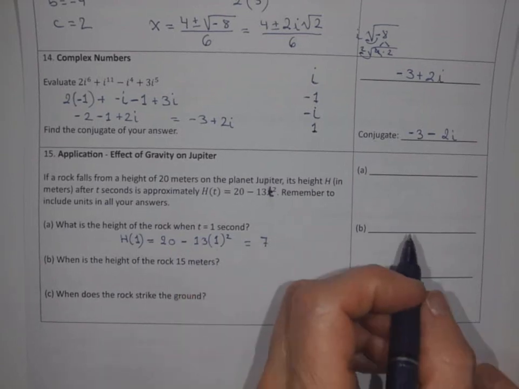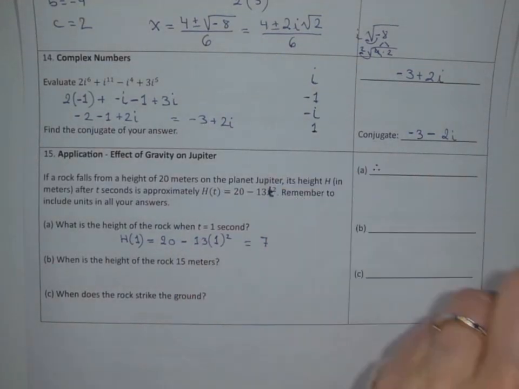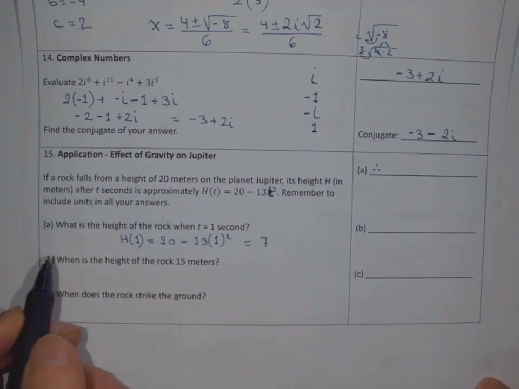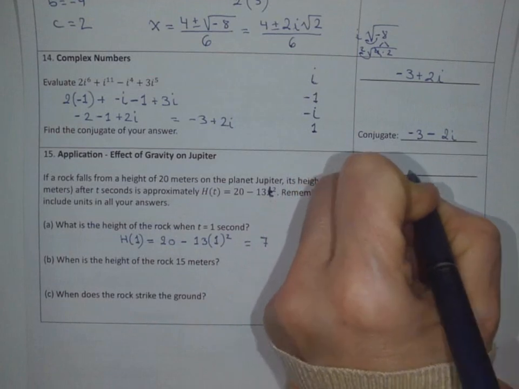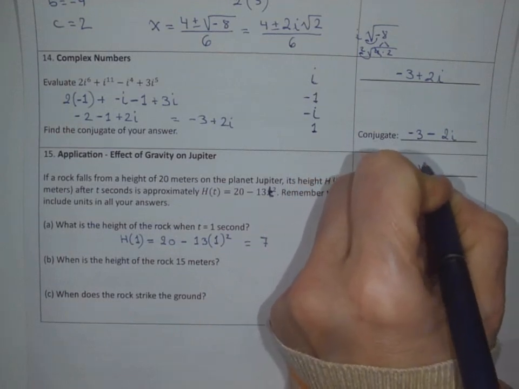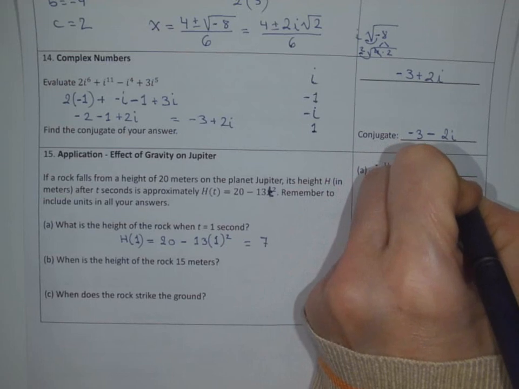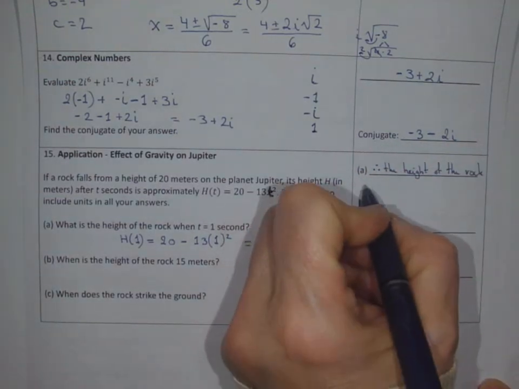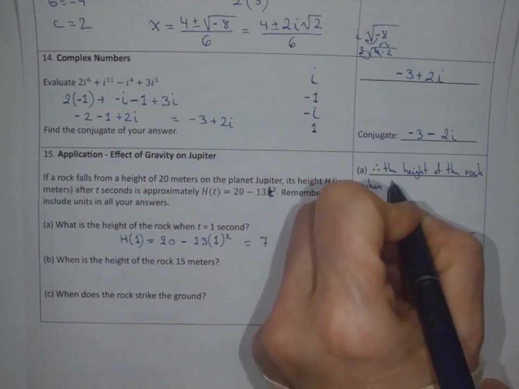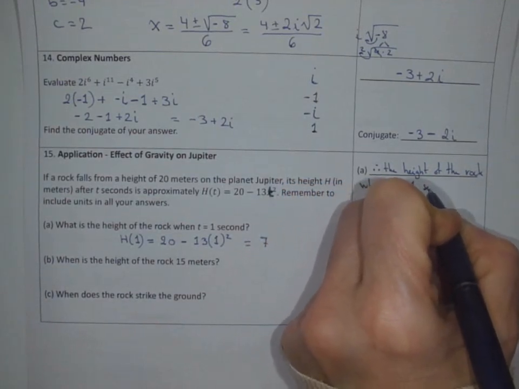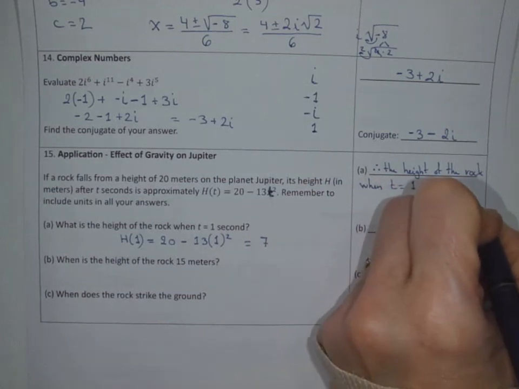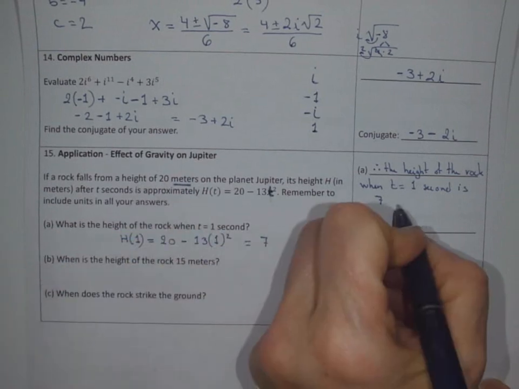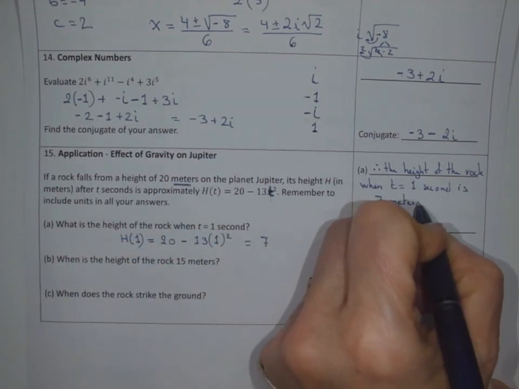And so we're going to say, therefore, the height of the rock when t equals 1 second is 7, and we're measuring in meters, so 7 meters.